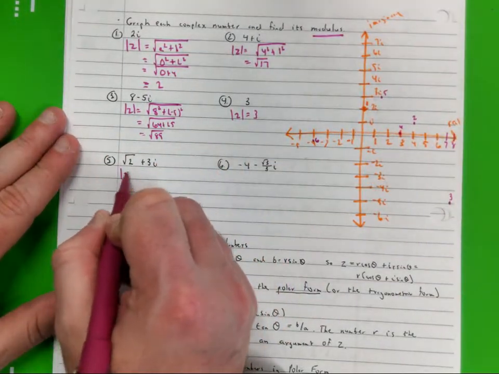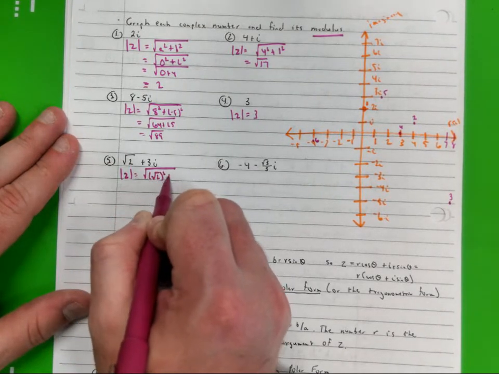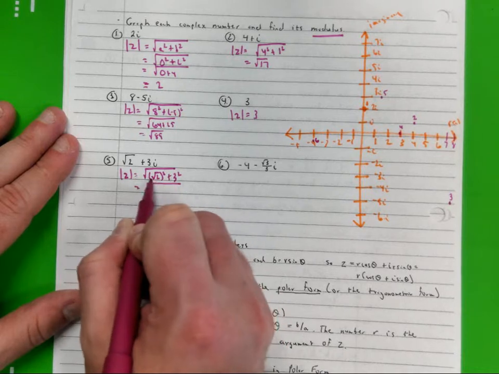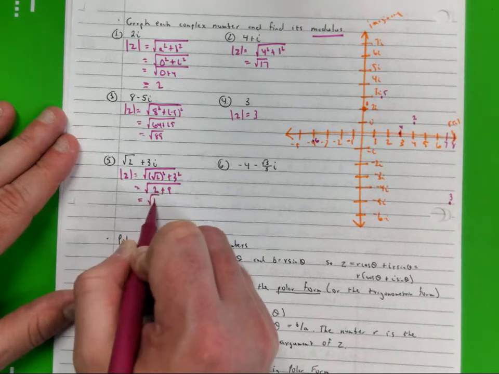Number 5. Square root of 2 squared is 2, plus 3 squared, that's 9, square root of 11.